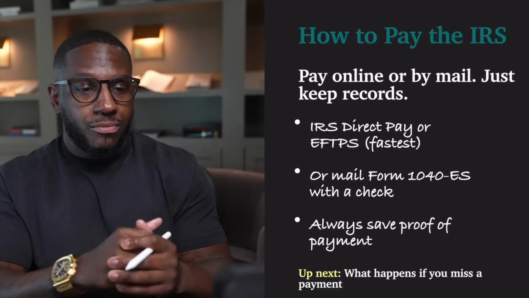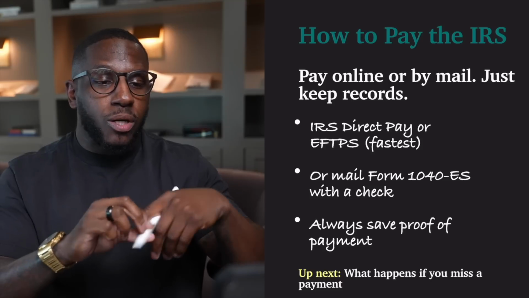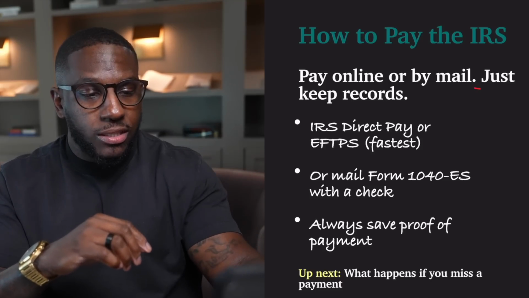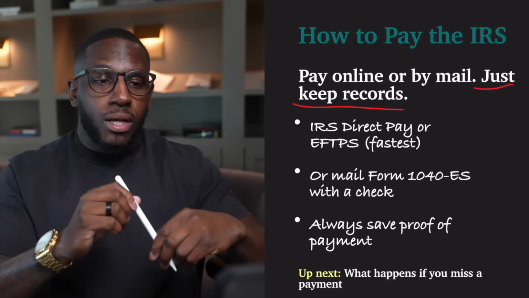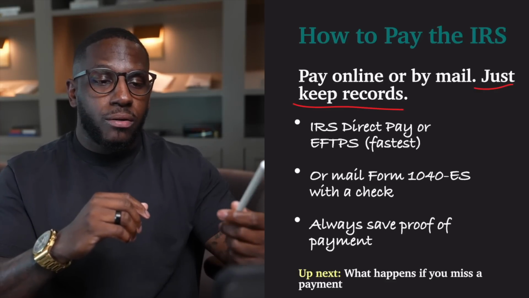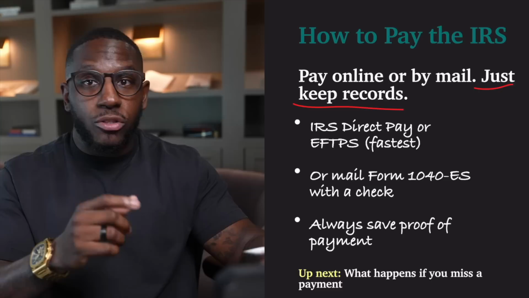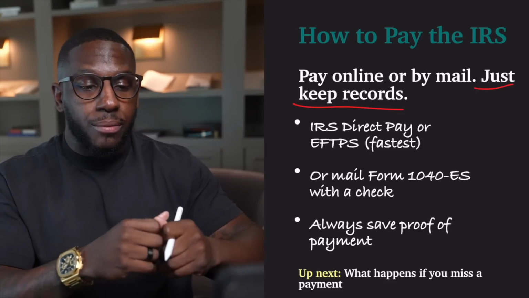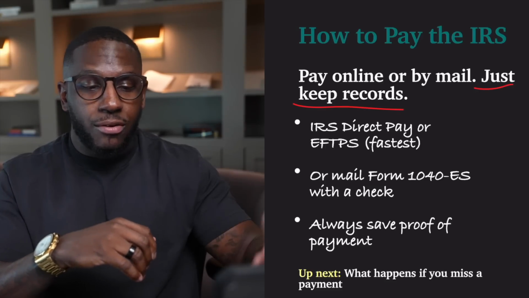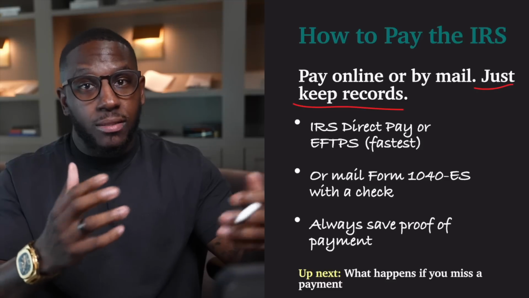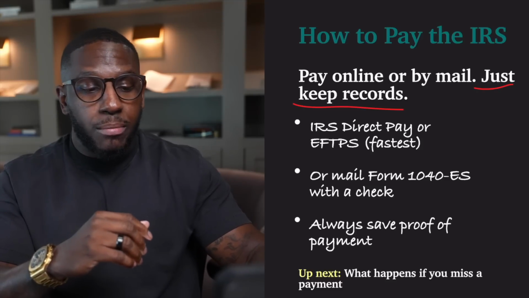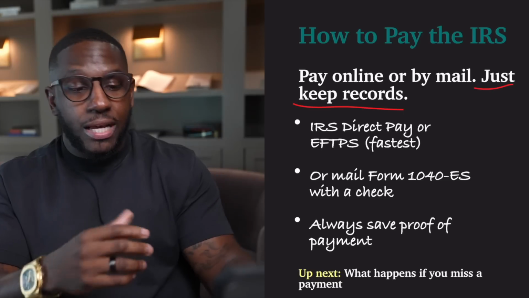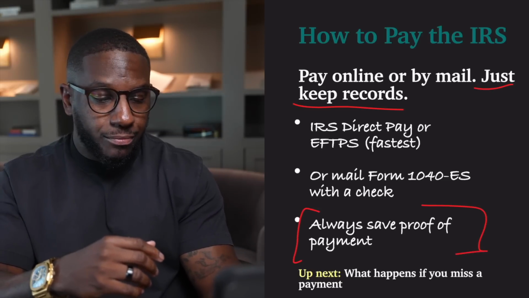All right. Now, how to pay the IRS? Well, you pay them online or by mail. And the most important thing is that you just keep records. For most people, their tax preparer or CPA will do this for them. But if they don't, then this is how you do it. So we have the IRS Direct Pay, which is the fastest and what most people use. Or you have the mail-in form with a check. But you always want to save your proof of payment. That's going to be important there.